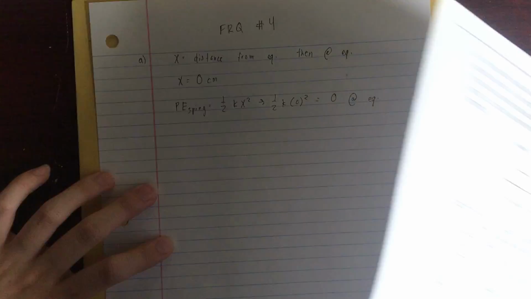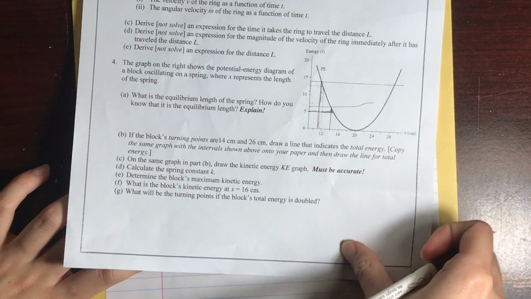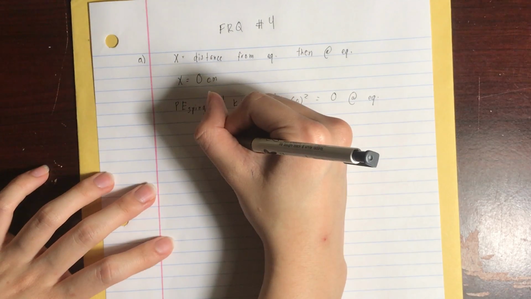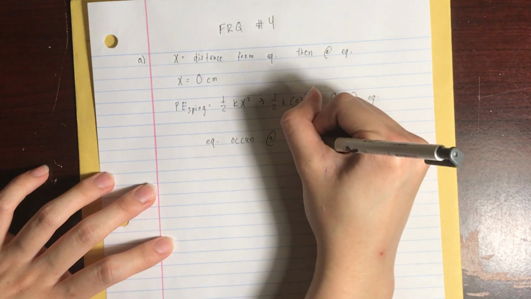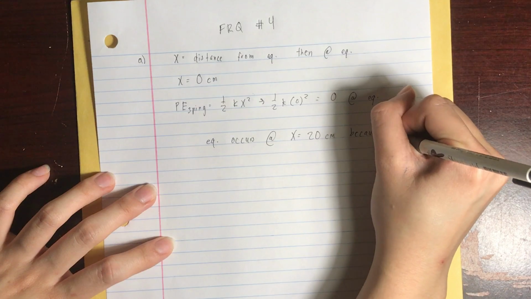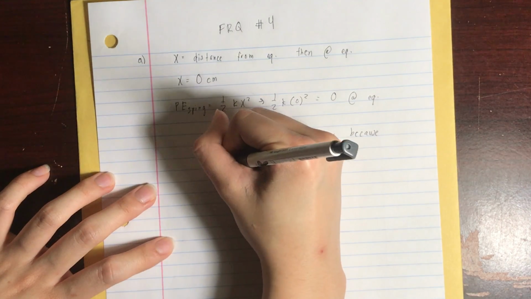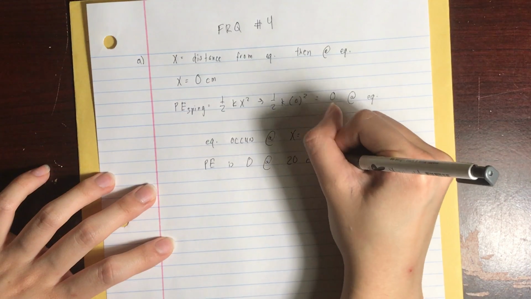So on the graph, we see that PE spring equals 0 at 20 centimeters. So we can conclude that equilibrium occurs at x equals 20 centimeters because PE is 0 at 20 centimeters.